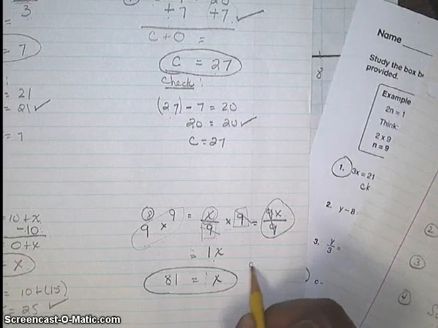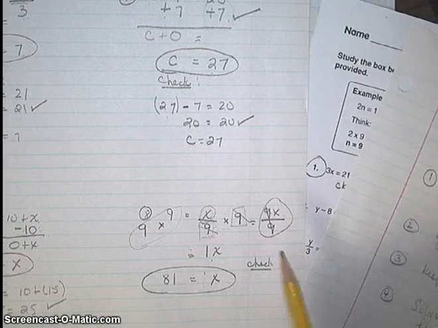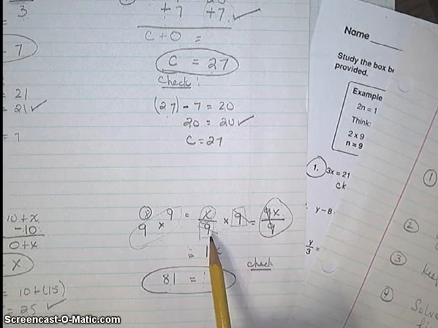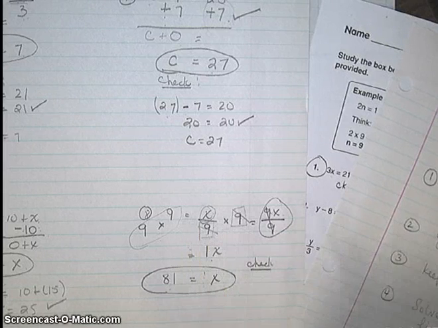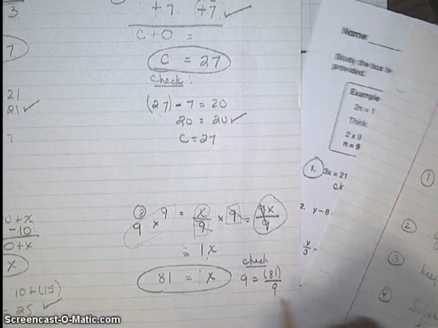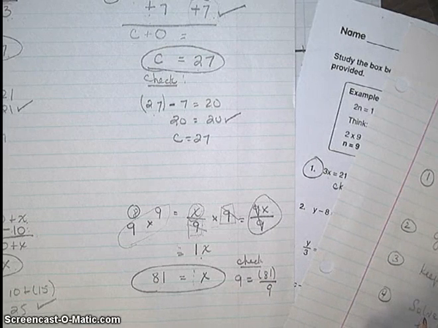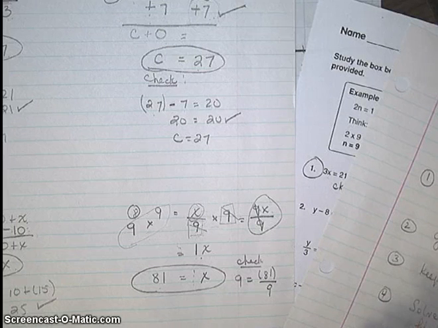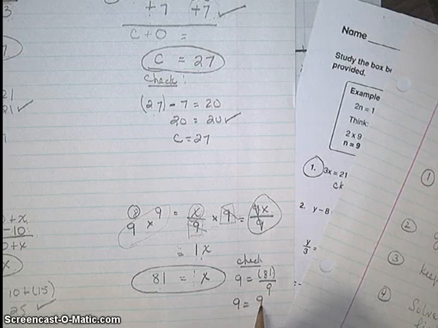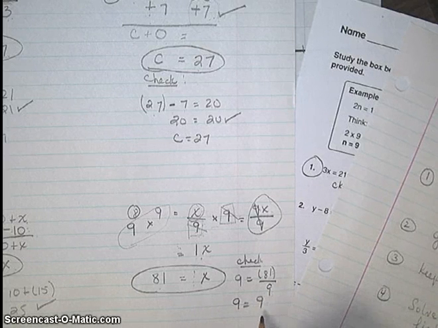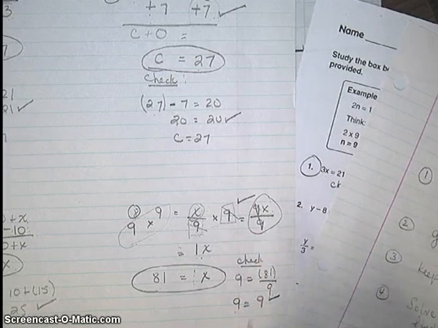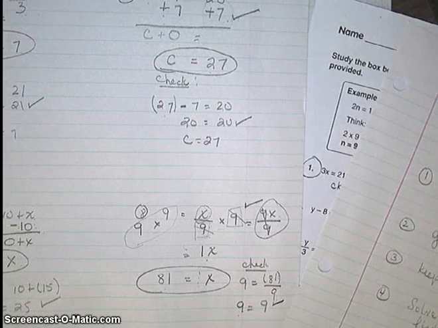We always do a check when we can, and we can in this case. We're going to substitute 81 back into the original problem of x divided by 9 is equal to 9. And so when we do that, we have 9 is equal to 81 divided by 9. 81 divided by 9 is equal to 9. 9 is equal to 9. So it checks out, and we have completed that problem.